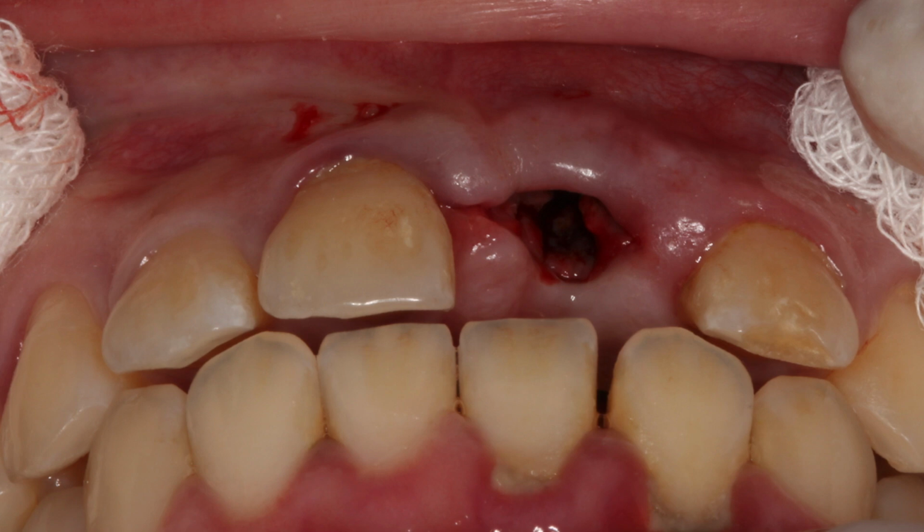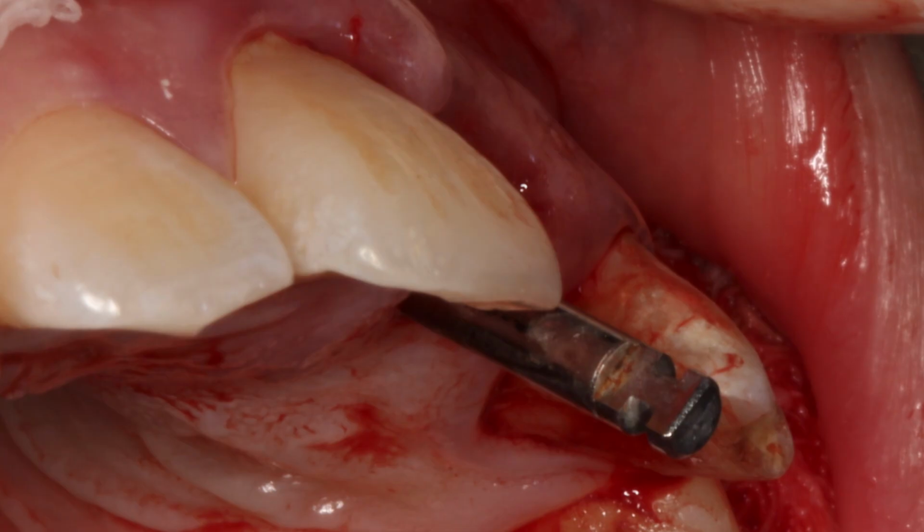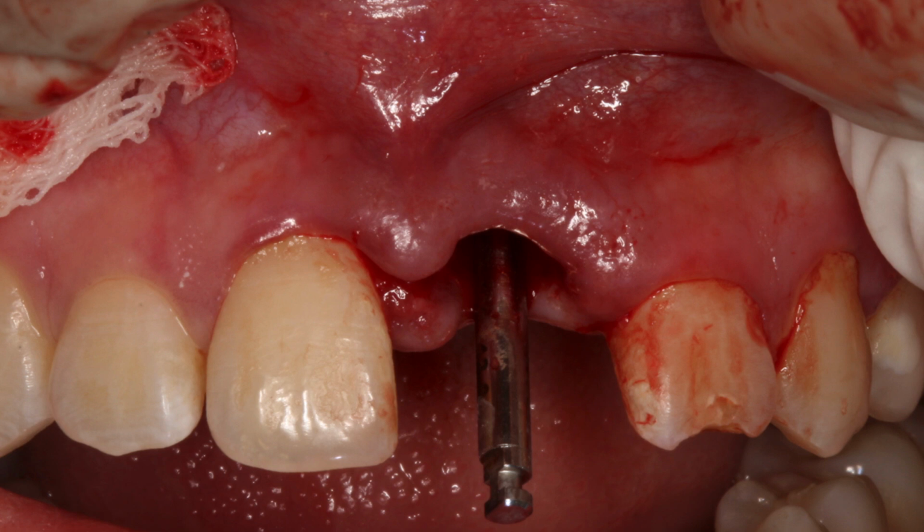So the first thing we had to do is debride the socket, and then we are going to start the osteotomy very carefully, looking at all the anatomical parameters very carefully. And this was our final position of the osteotomy that we all agreed was fair. From a mesial distal point of view, this is simple. It needs to be simply in the center.